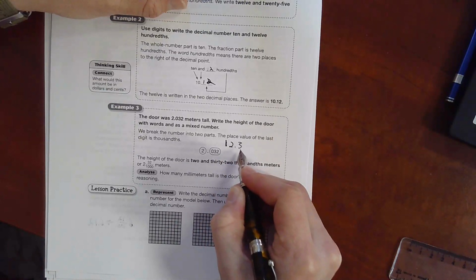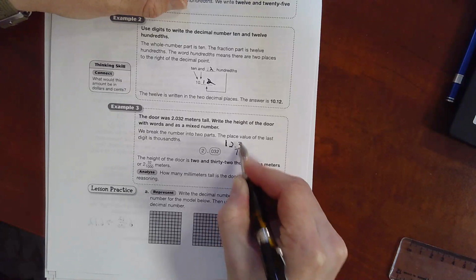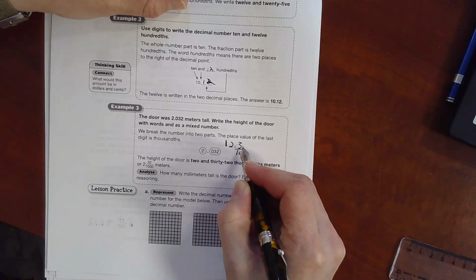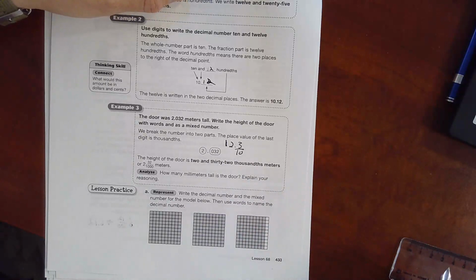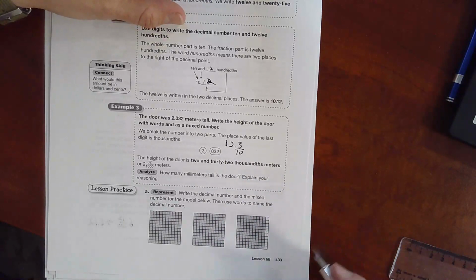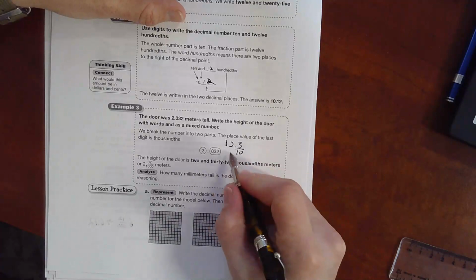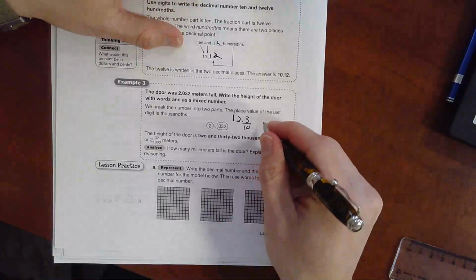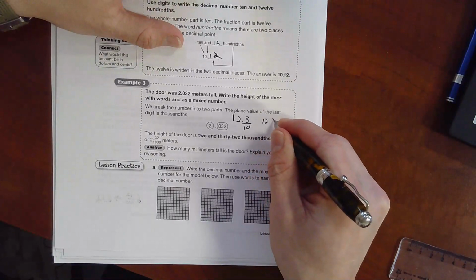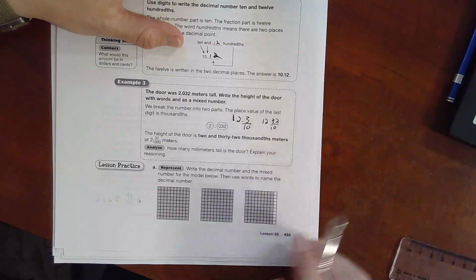Because what we're talking about is a part of a 10. It is leading up to a whole one. So we're talking about it as parts of a whole. So 12 and 3/10. And then we'd have 12 and 32 tenths or whatever.